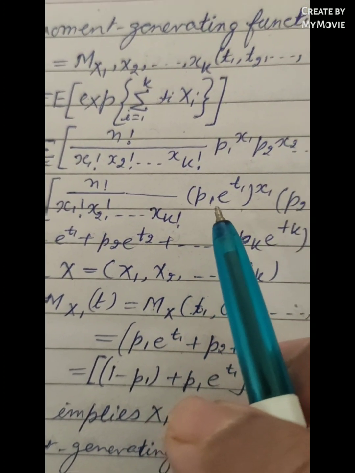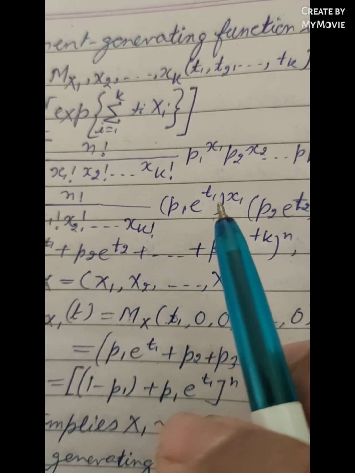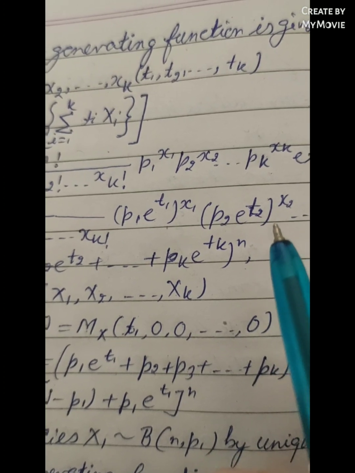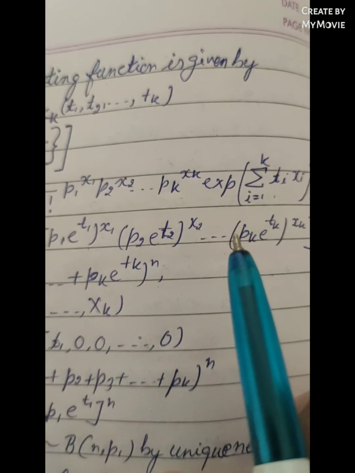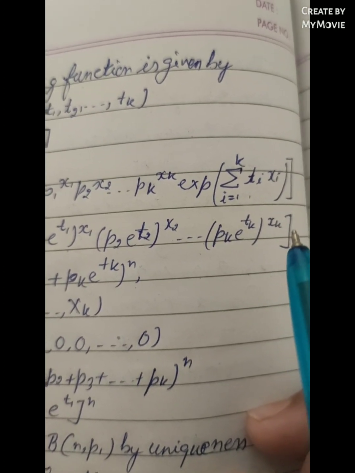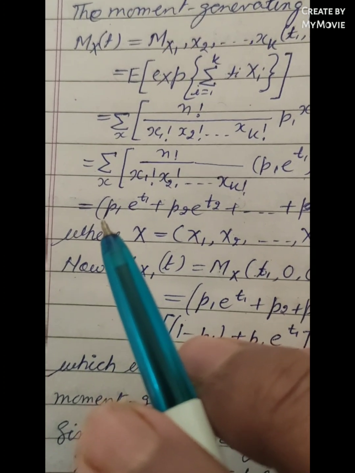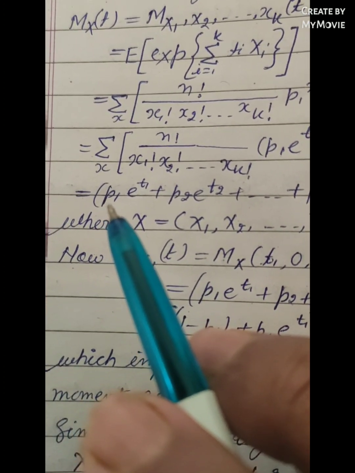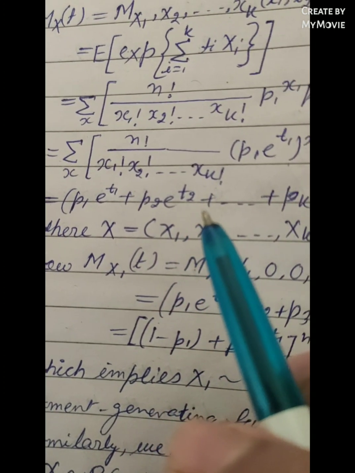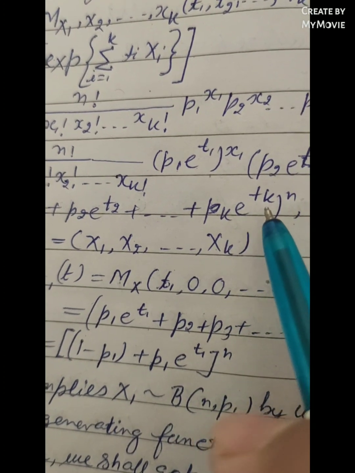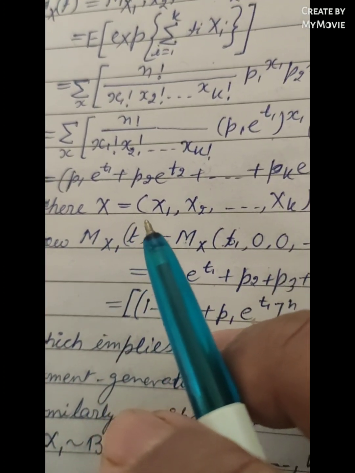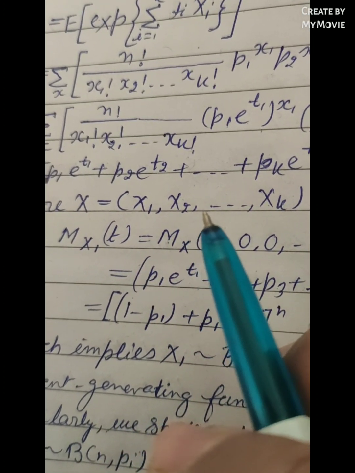... xk factorial, (p1 e raised to power t1) whole raised to power x1, (p2 e raised to power t2) whole raised to power x2, and so on, (pk e raised to power tk) whole raised to power xk], which is equal to (p1 e raised to power t1 plus p2 e raised to power t2 plus so on plus pk e raised to power tk) whole raised to power n, where x is equal to (x1, x2, ..., xk).